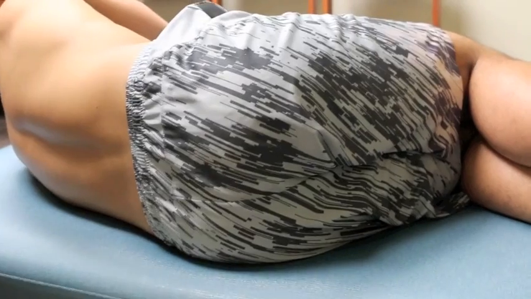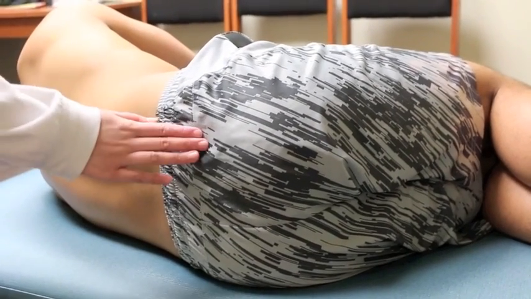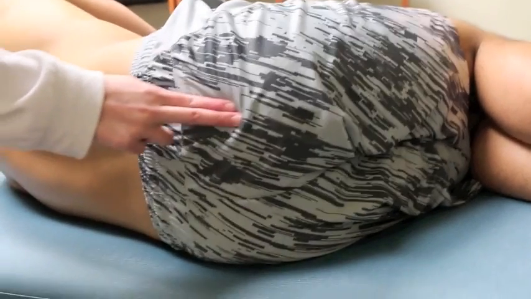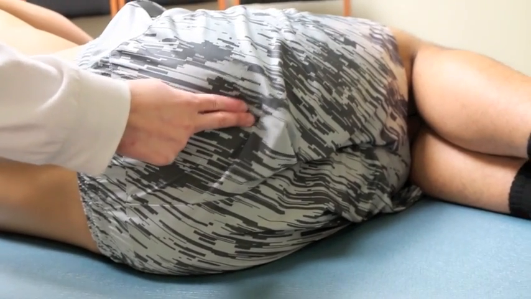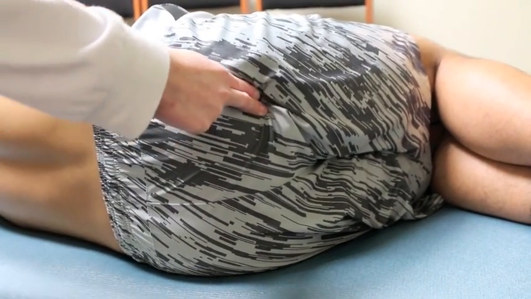So to palpate the ischial tuberosity, you will start in the midline of the buttock and go inferiorly until you find a bony prominence, just right here.